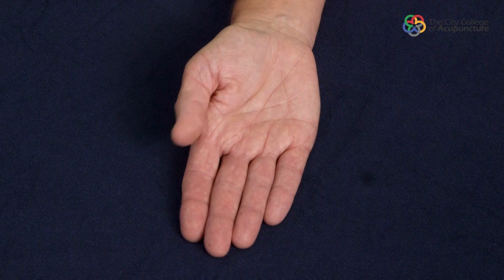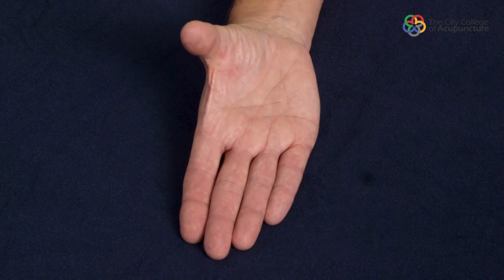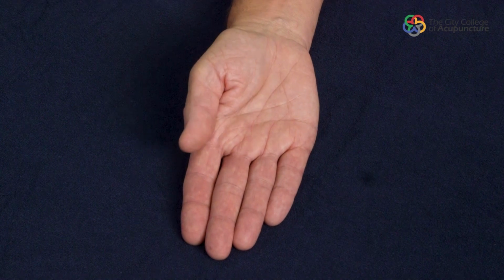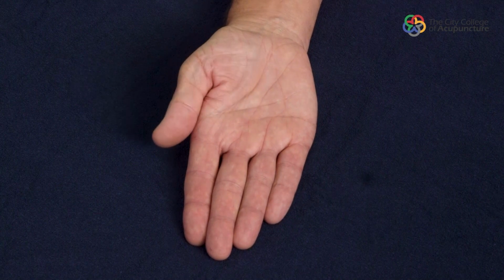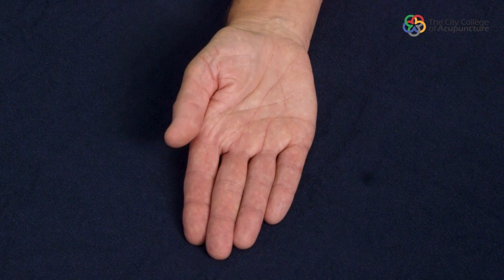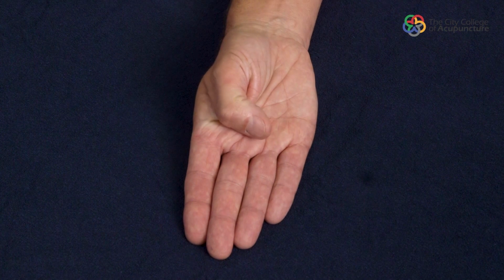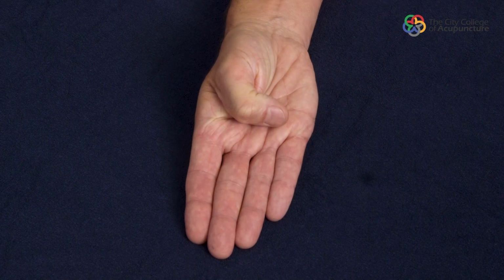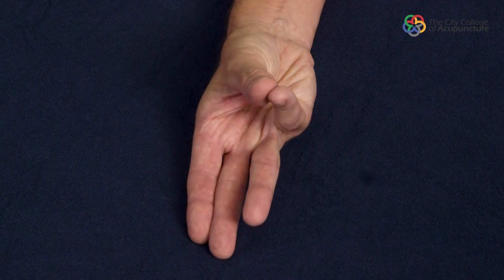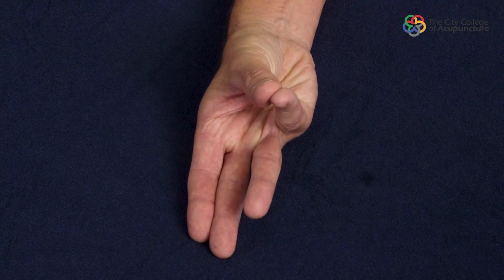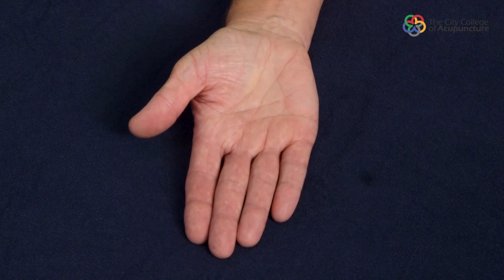If the thumb moves away from the palm, that is called abduction. This is extension of the thumb. This is adduction of the thumb. If the thumb runs over the palmar surface, this is called flexion. As the thumb moves to meet the little finger, this is called opposition. Bringing it back is called reposition.